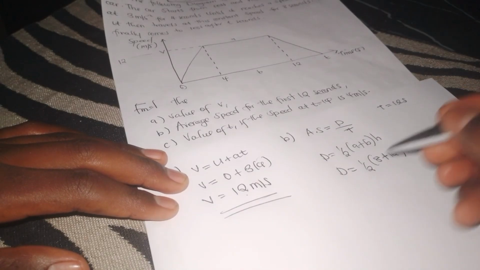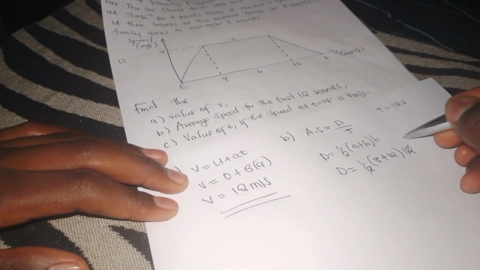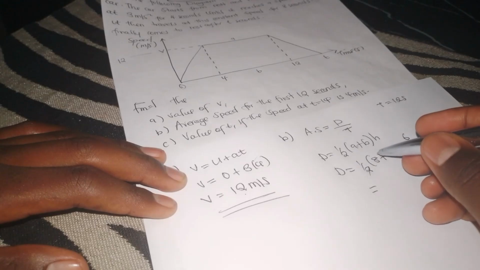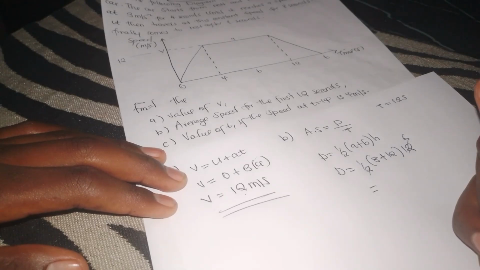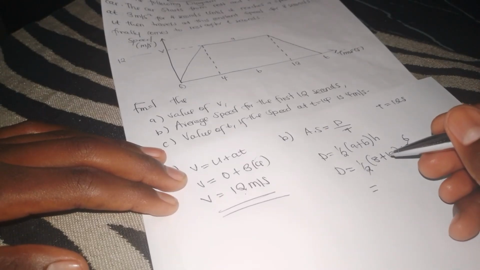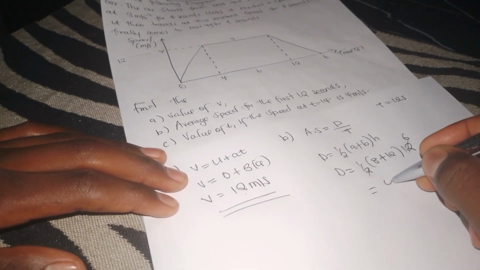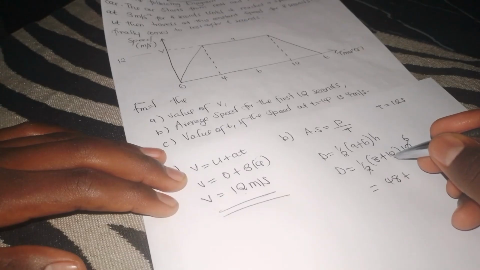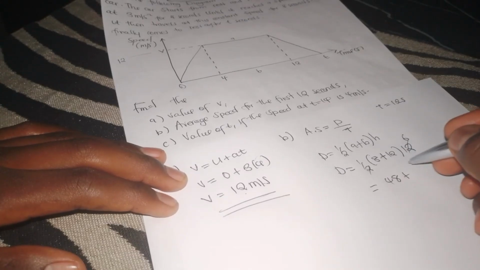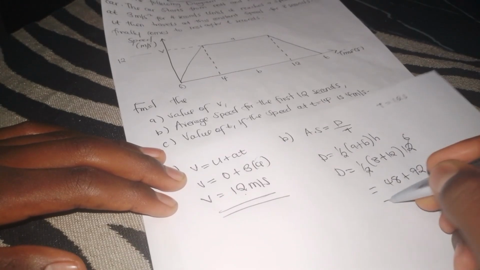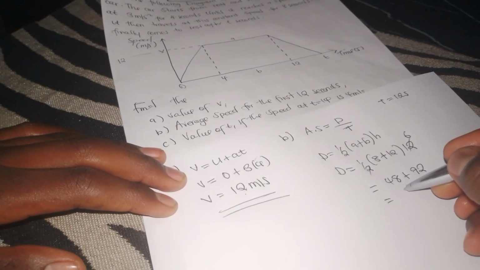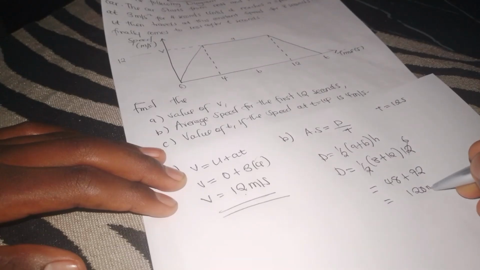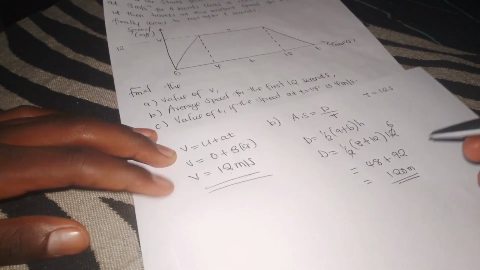So from here now, this can cancel with this, we remain with 6. Then 6 multiplied by 8, we're going to get something like 48, plus 6 multiplied by 12, 72. Then the total distance is equal to 120 meters. So now let's find the average speed.